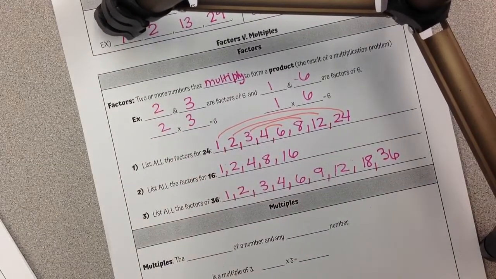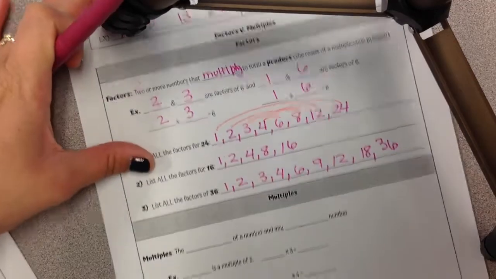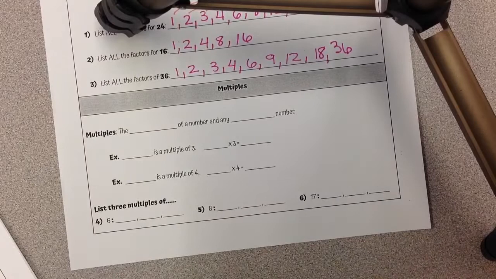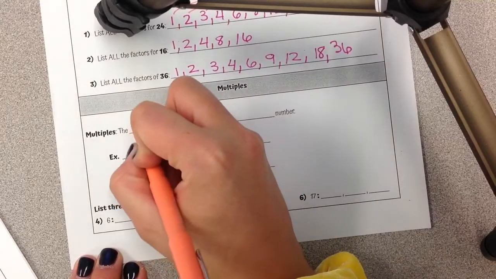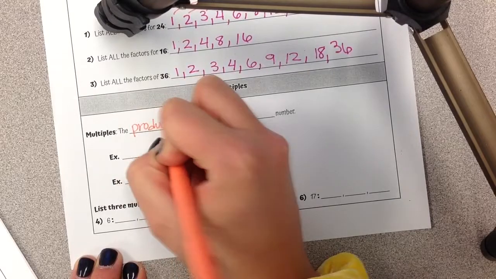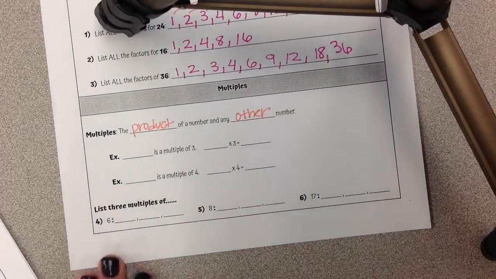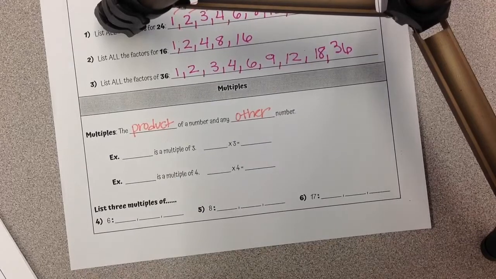Now we're going to move on to multiples. Okay, so multiples are the product of a number and any other number. Okay, so you are going to be using your multiplication chart to help you with multiples.